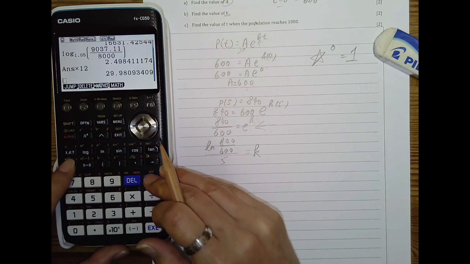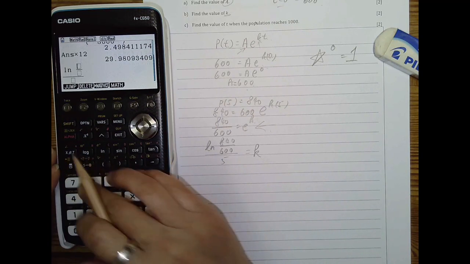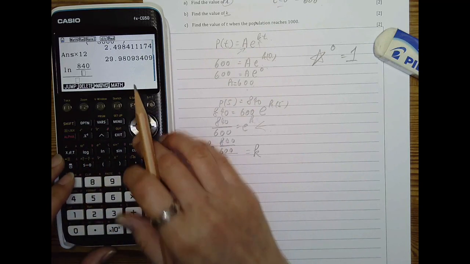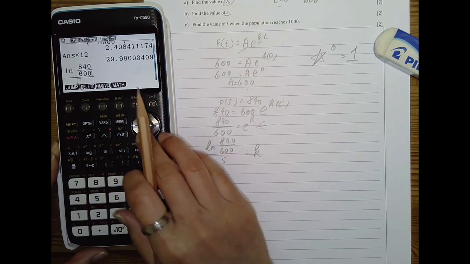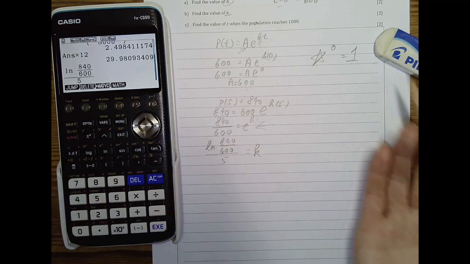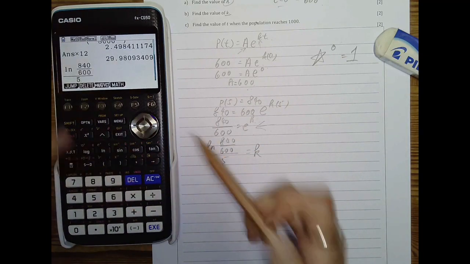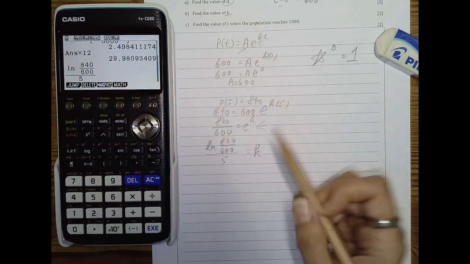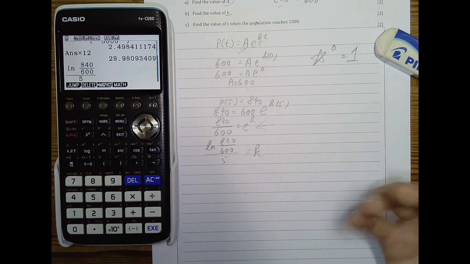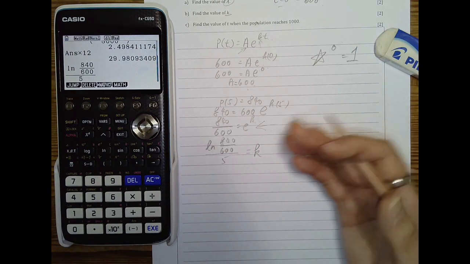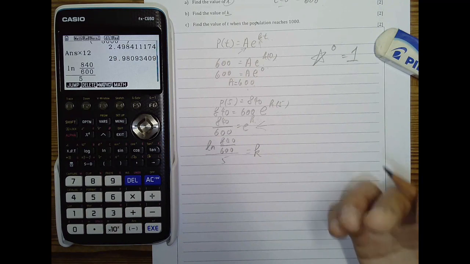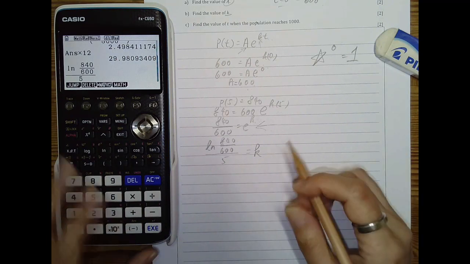So we have our fraction first, 840 over 600, and then over 5. That's one of the things I like about Casio. You can type everything mathematically. I mean the Casio GDC, because some of the other scientific calculators don't work like that.